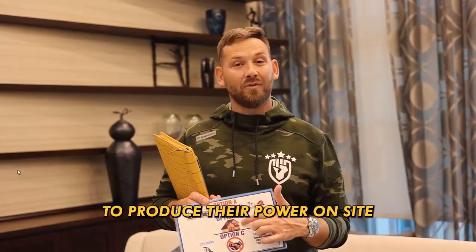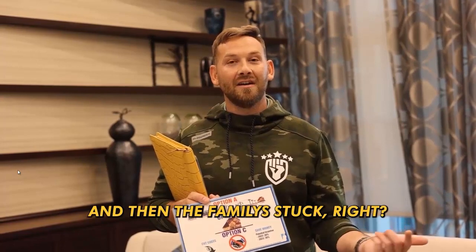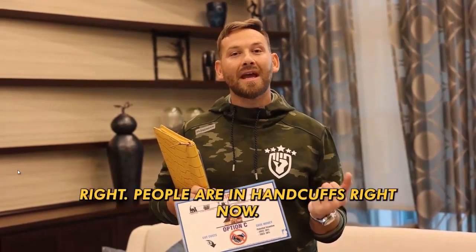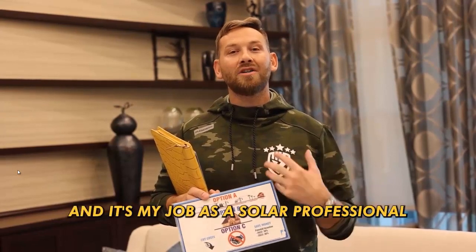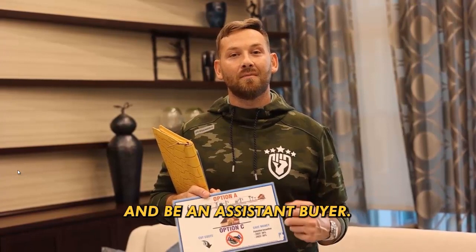Option B is being able to produce their power on site. And as you can see, what is option C? Option C is the situation where the utility company denies the application and then the family's stuck. Right? The utility company is a stronghold. Right? People are in handcuffs right now. And it's my job as a solar professional to lead them to the decision and be an assistant buyer.